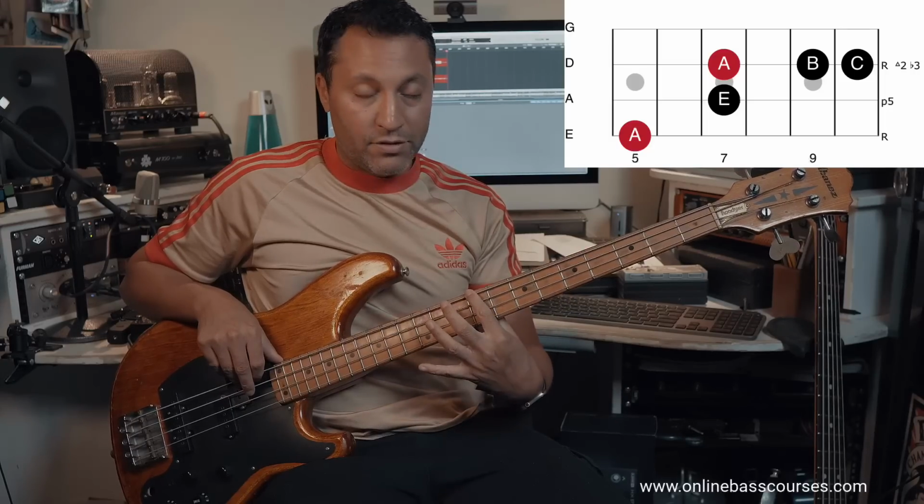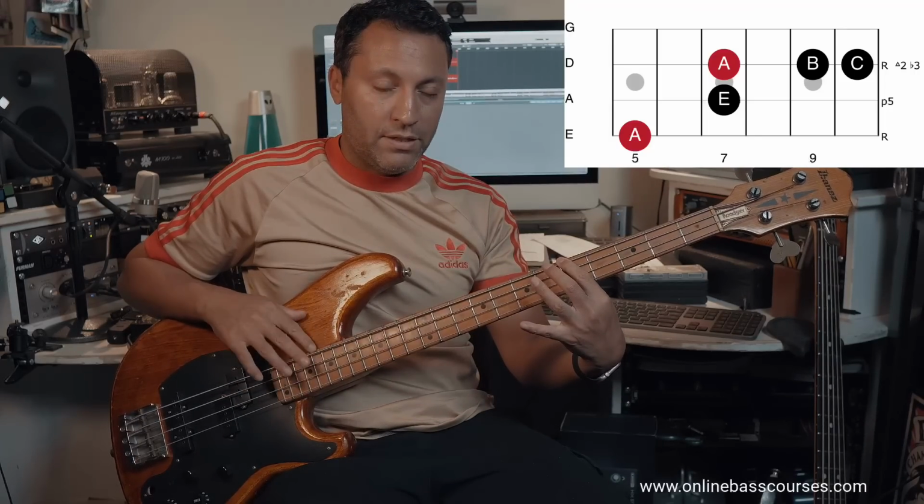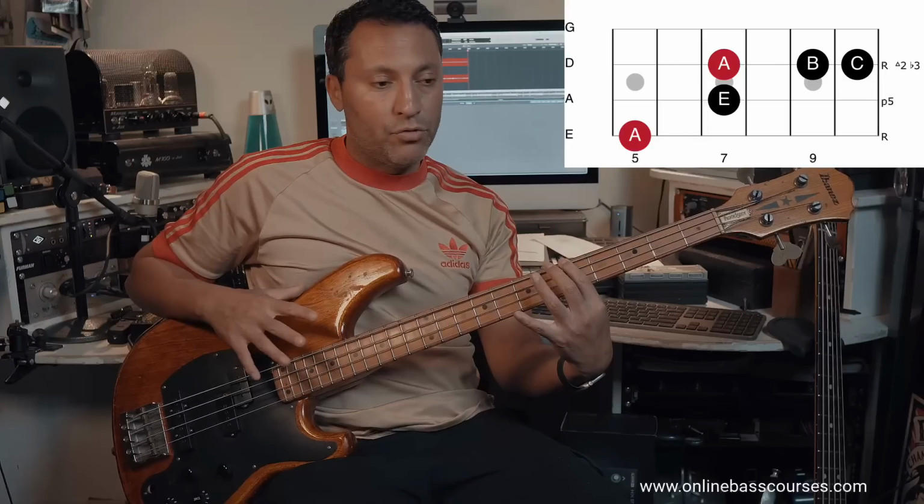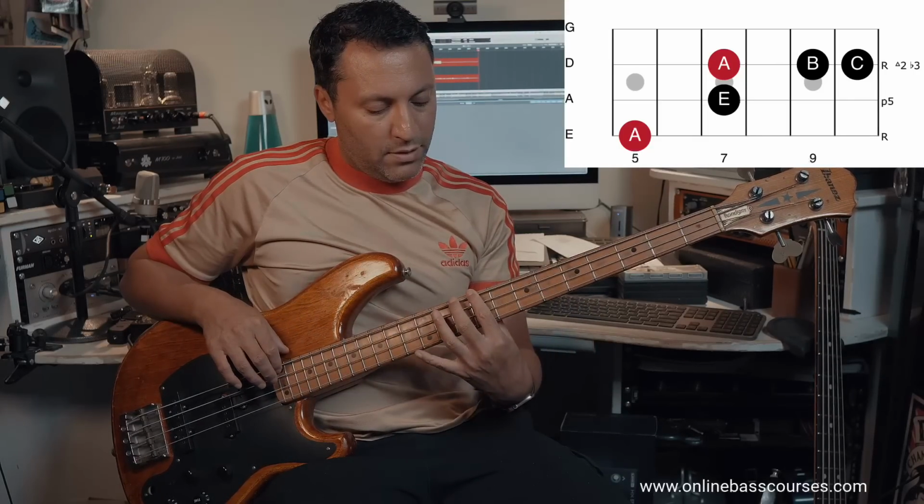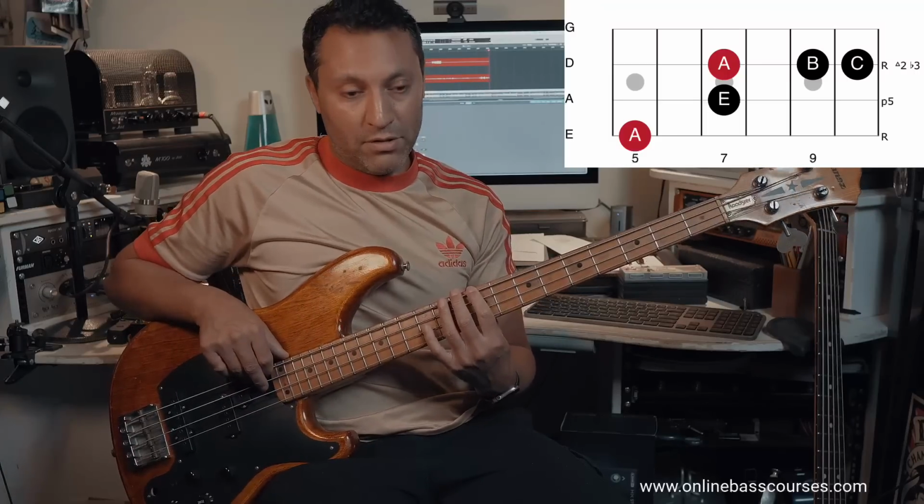There's the A. If I go to C sharp, A is on the 5th fret E string. So that's where we're going to have our root note for this example. Then if you fly up to the 9th fret, you can do the same thing.